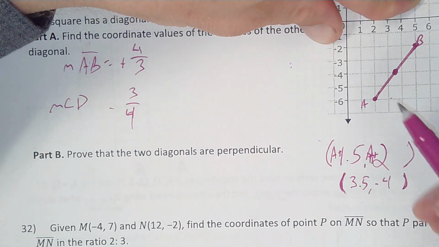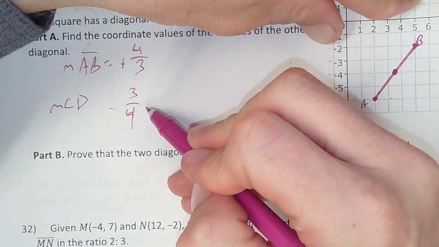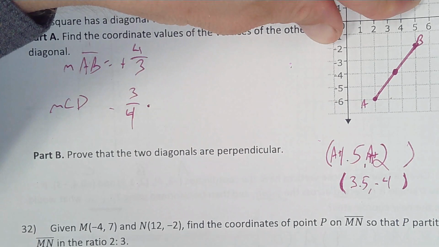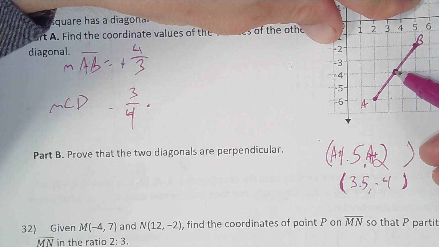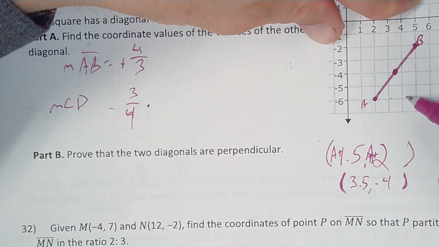Okay, so to go from the midpoint here, we're going to take half the slope, because we're half the way to find our midpoints. Or we could just go from here and do our slope from here, but maybe not. Let's look.